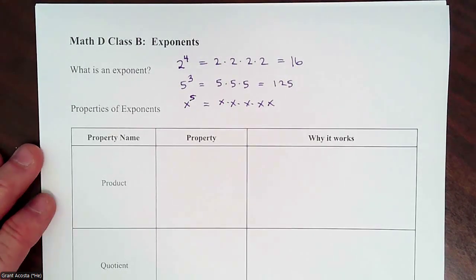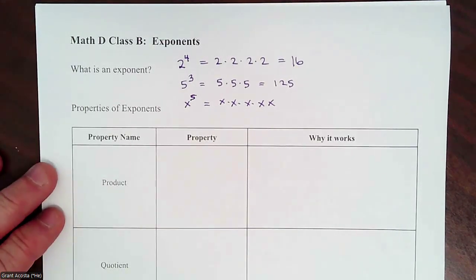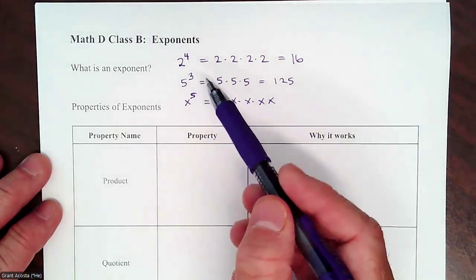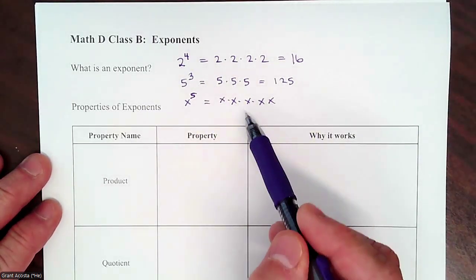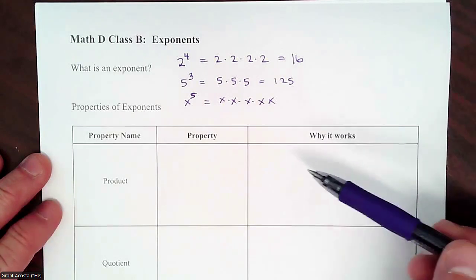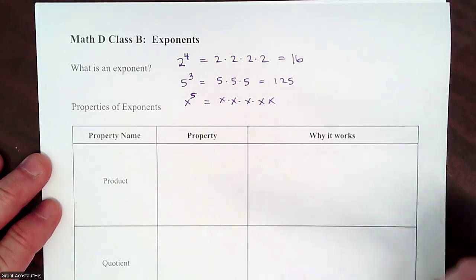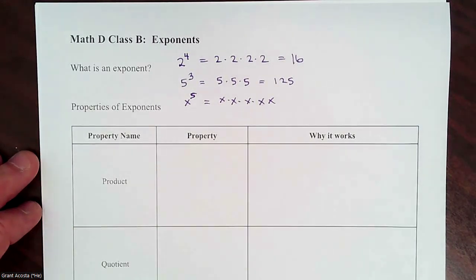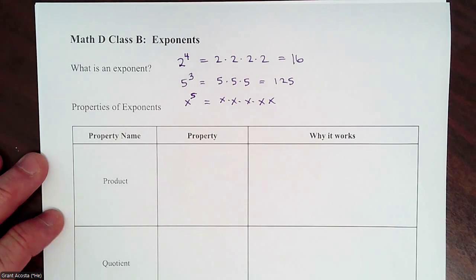If we agree that's what an exponent is, you're probably thinking of a whole bunch of rules that relate to exponents. What I want to show you is that the only real rule we have to agree on is what an exponent means. As we go through these properties, I want to show you how to think about it logically, so you don't have to just memorize rules, but can actually understand why they work.